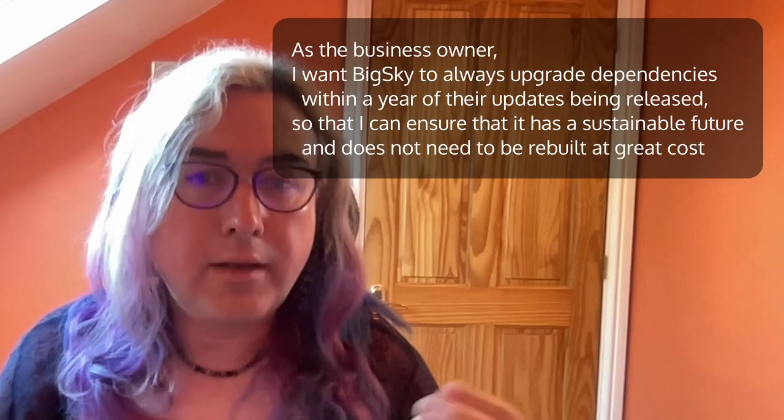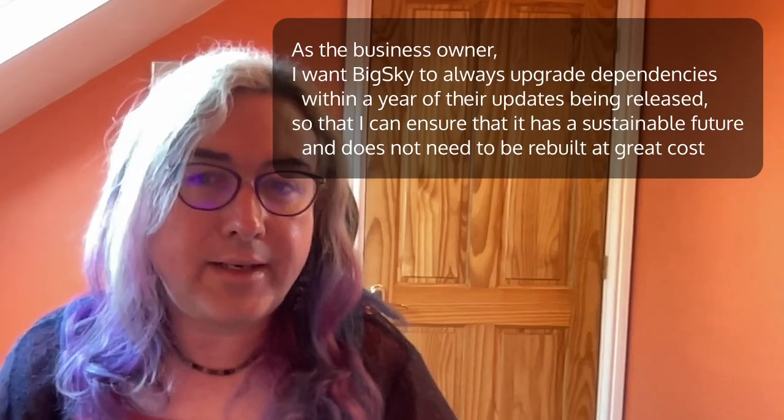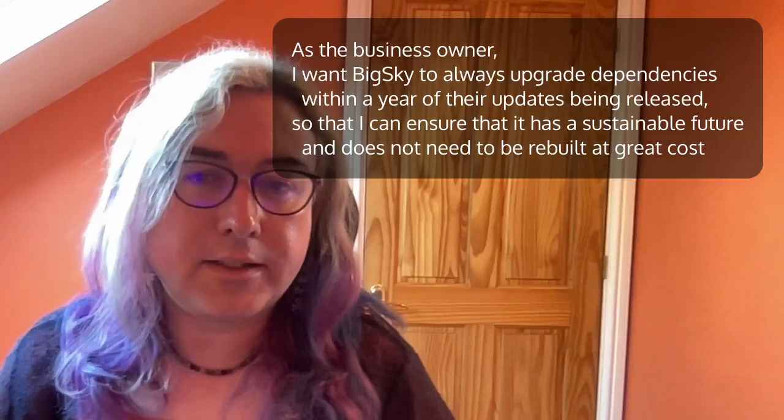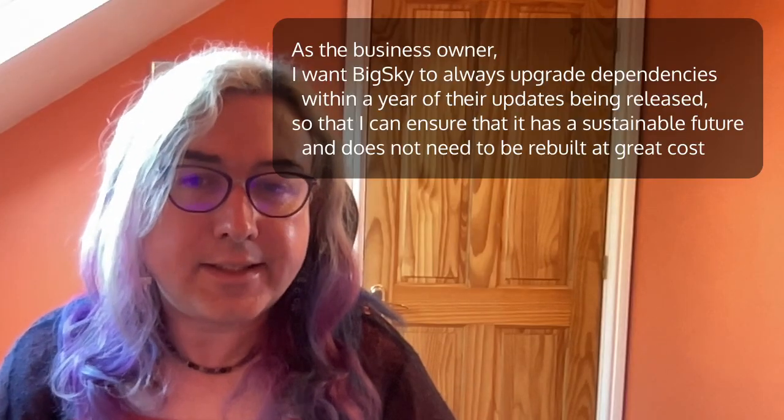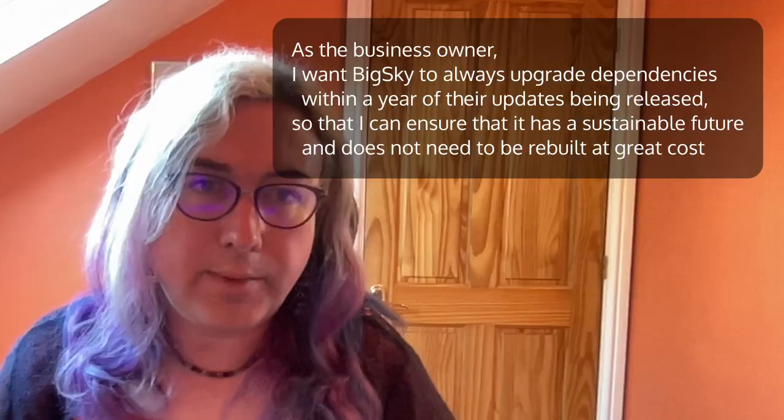If you want to be able to maintain a product, you have to invest in its maintainability for the duration of its life. And this means having engineers assigned to it at all times, or at least at regular intervals, in order to ensure that it is kept up to date with all of its dependencies. You might write this requirement as something like, as the business owner, I want Big Sky to always upgrade dependencies within a year of their updates being released, so that I can ensure that it has a sustainable future and does not need to be rebuilt at great cost. And we've all worked somewhere where we've had to rebuild something at great cost.